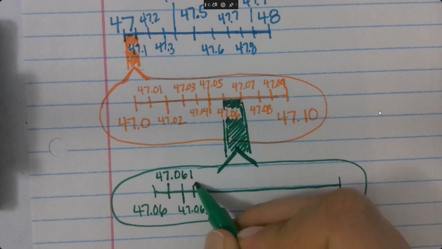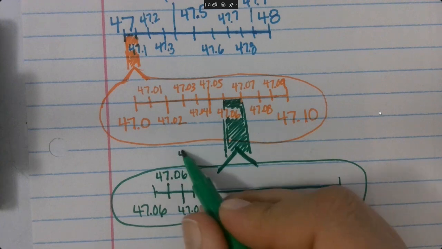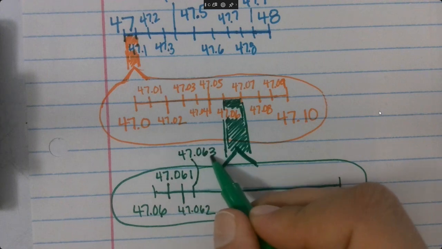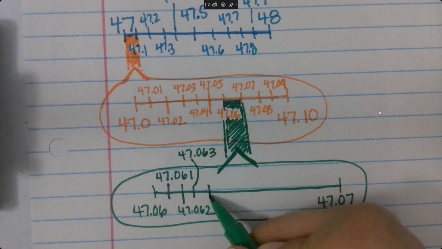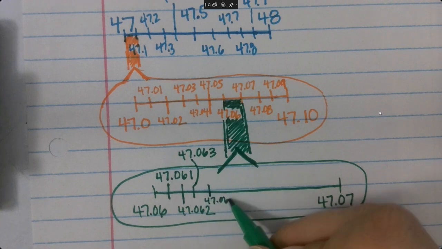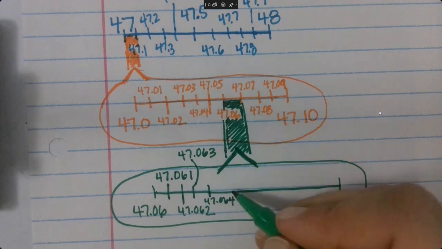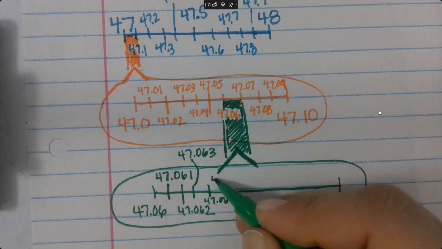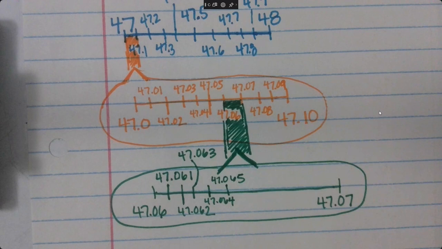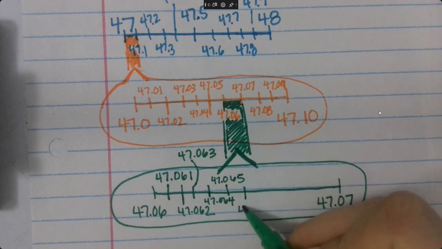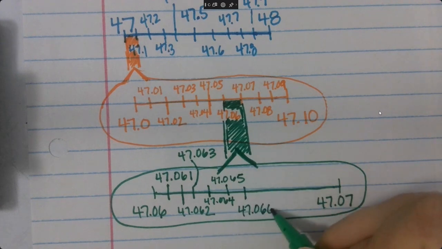And this becomes harder to write. 47 and 63 thousandths. 47 and 64 thousandths. 47 and 65 thousandths. 47 and 66 thousandths.